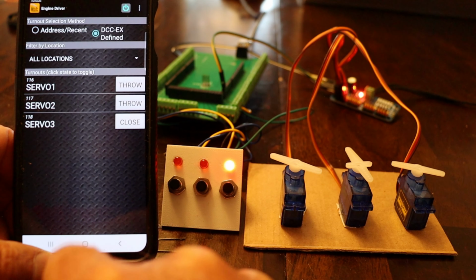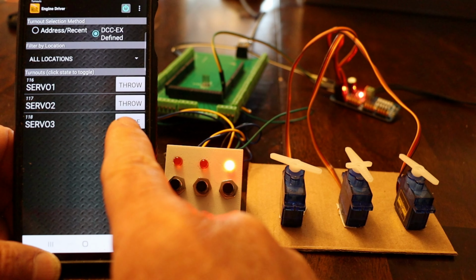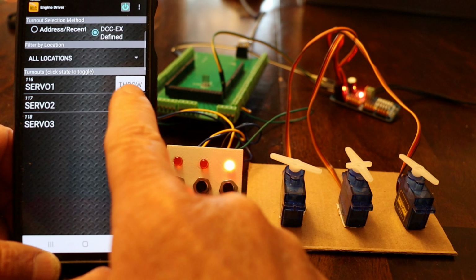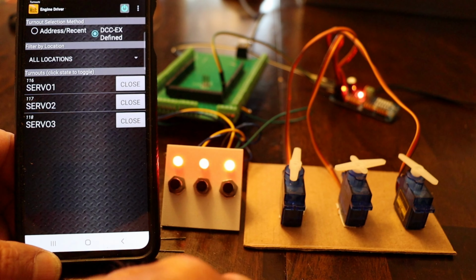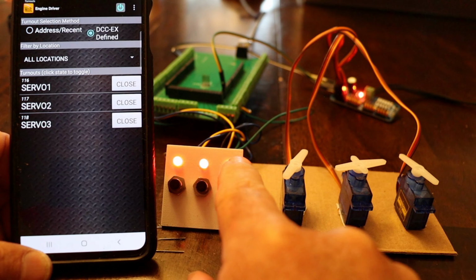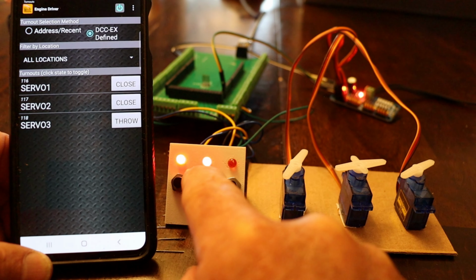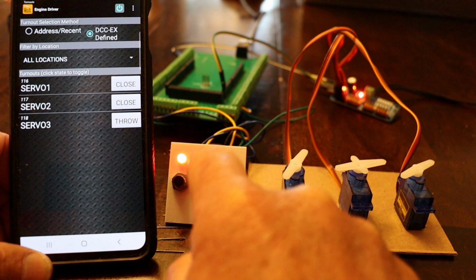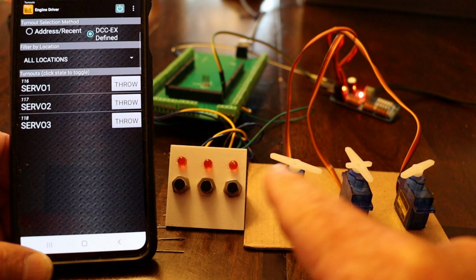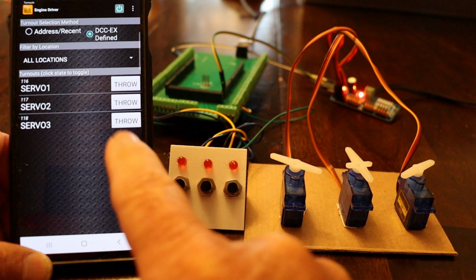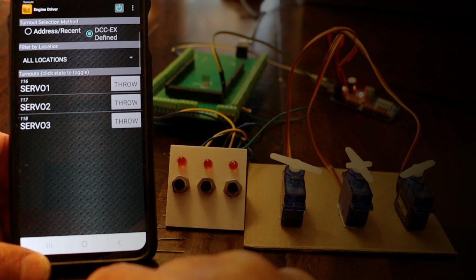So if we do press it, okay, you can see it moves the servo, it lights up the LED, and it updates the little screen. So we can do that for all 3. And it controls them, okay? So if we do it here, you can see it also updates on the screen. So each of these, as I close them, it updates the Y throttle, and everything else updates the LEDs, the servos. All right, so that's what we wanted, right?